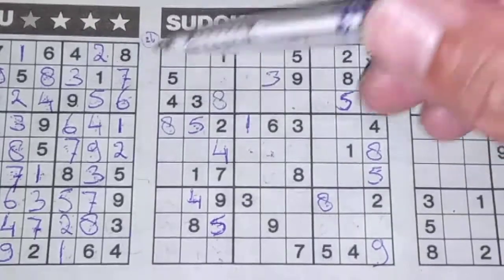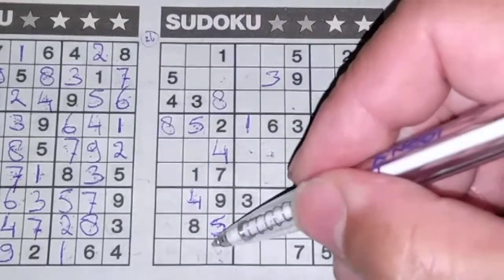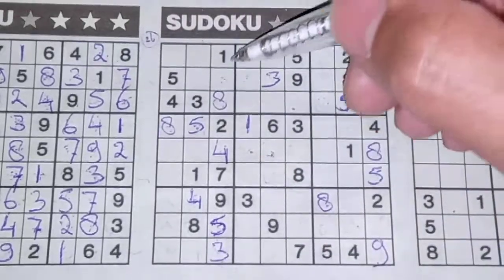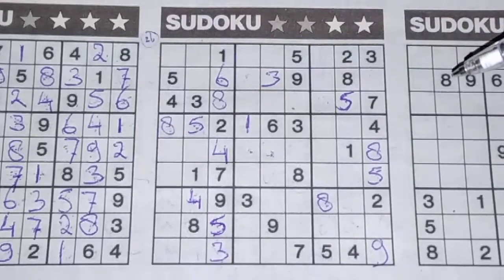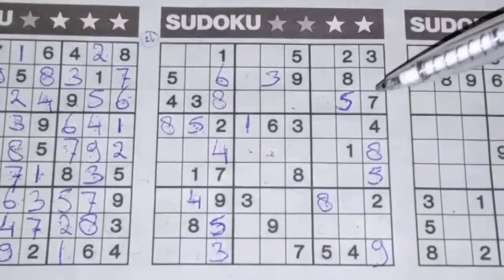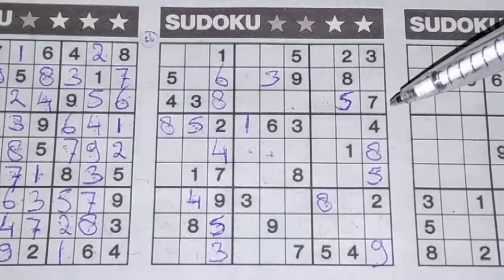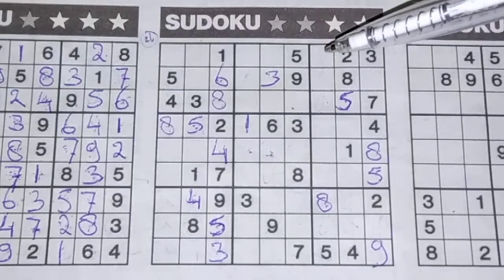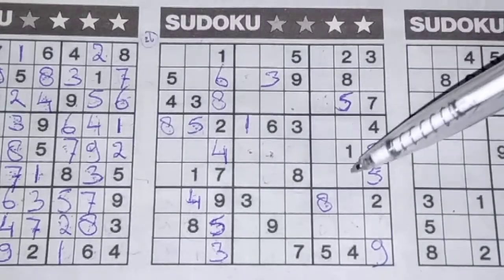We see here 3 in this big square, so no 3 in this box. 3 goes there, and the 6 goes here. Then 7, the 6, the 3, 9, yes.